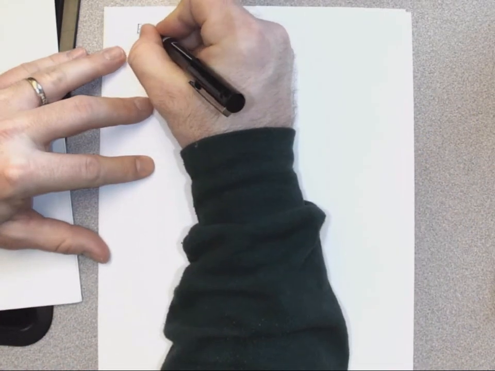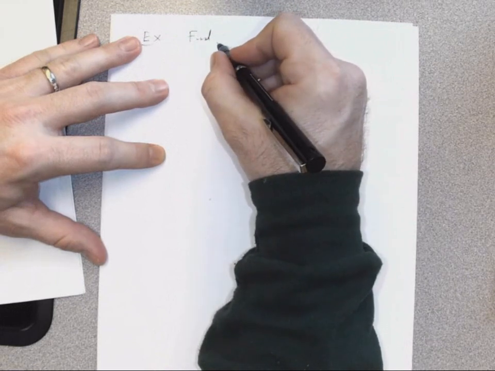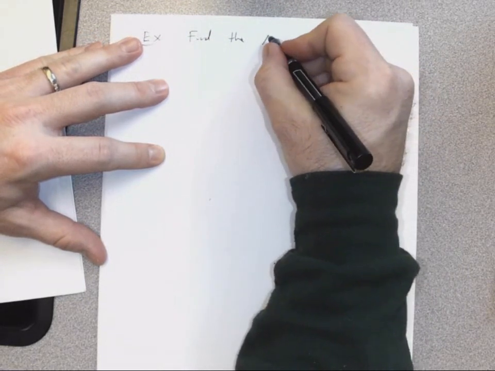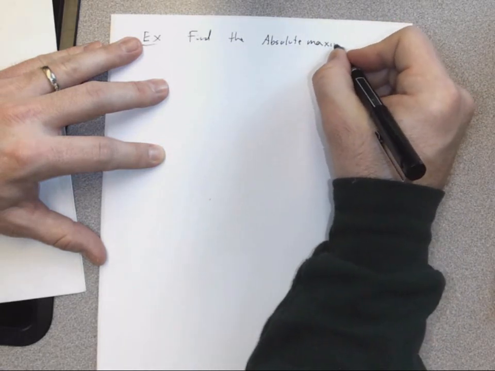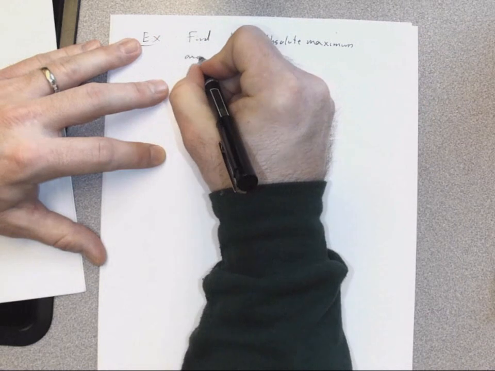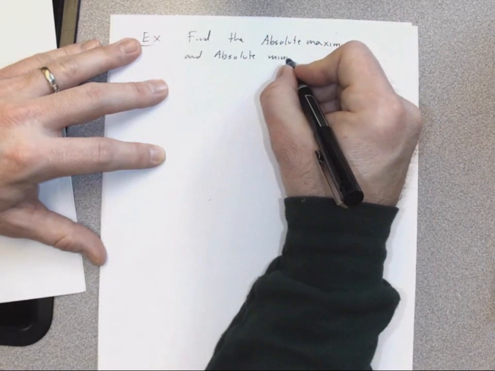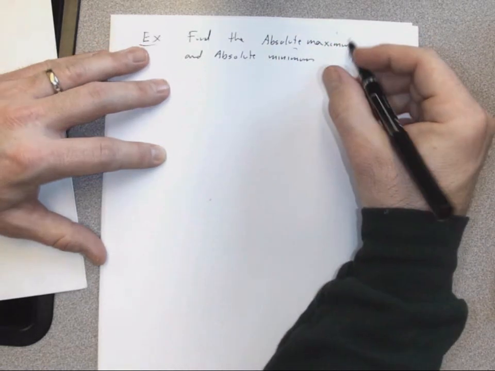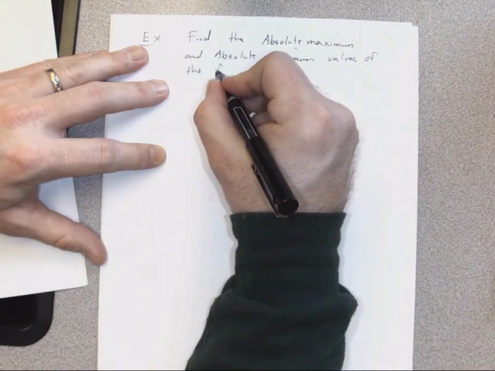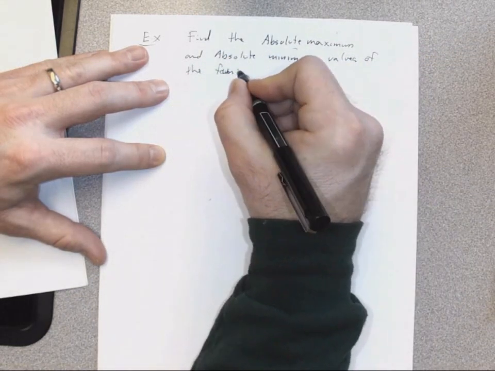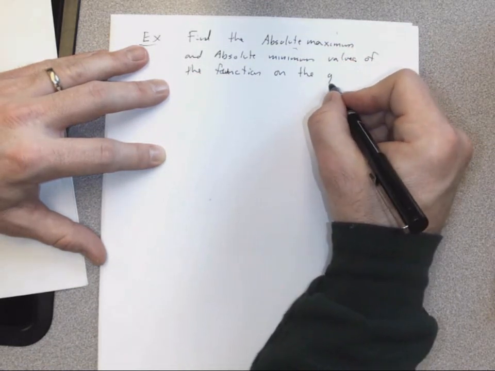So, example. Find the absolute maximum and absolute minimum values of the function on the given interval.